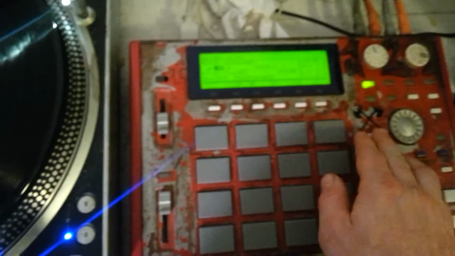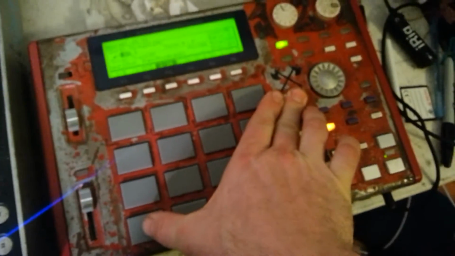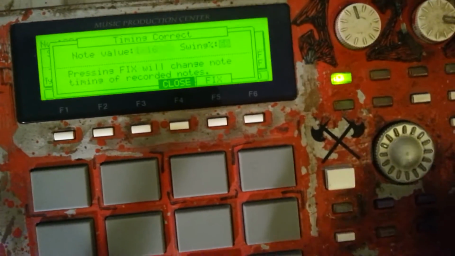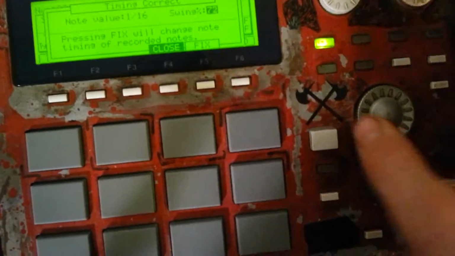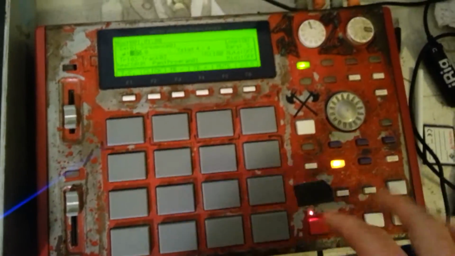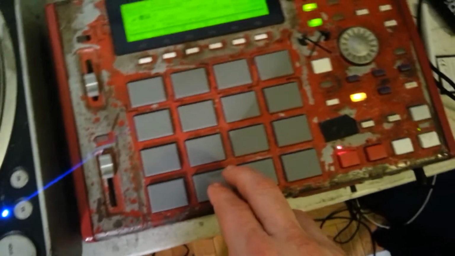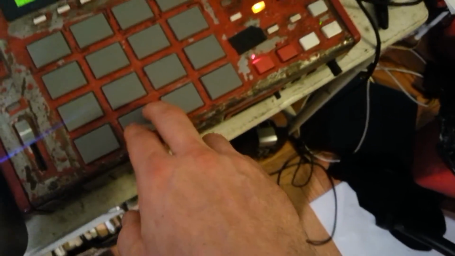I'm not crazy about the timing of that, so I'm actually going to erase that and redo those. But first I'm going to set the timing correct, which is your quantize, to have a little bit more swing, which gives it a little more bop. So put it back to 100% velocity.